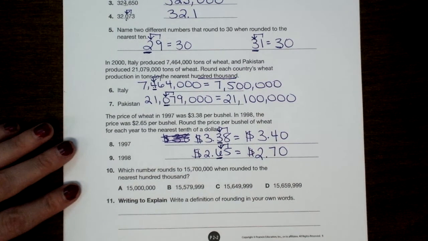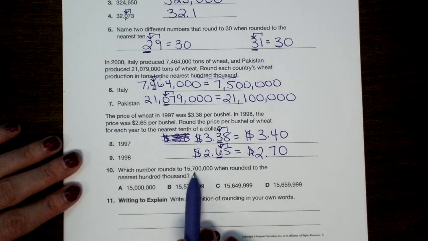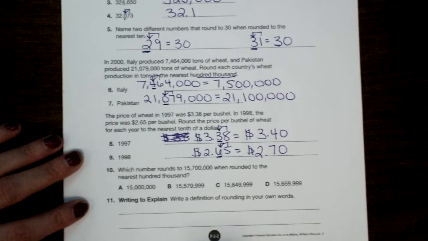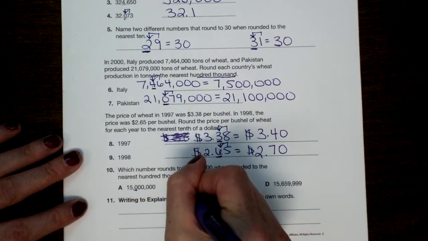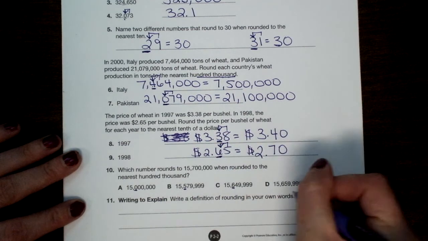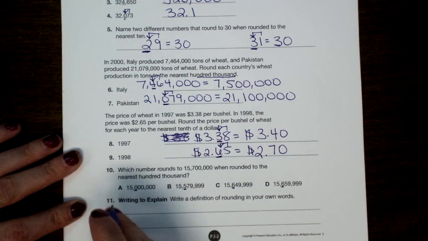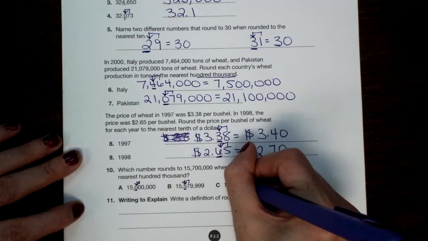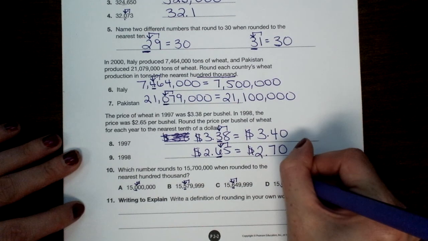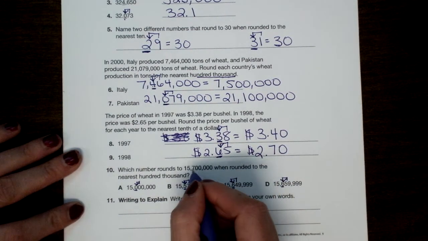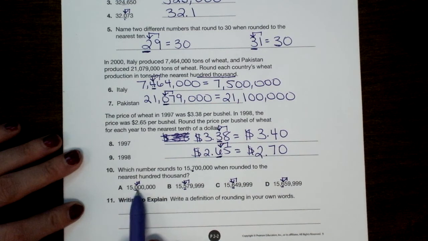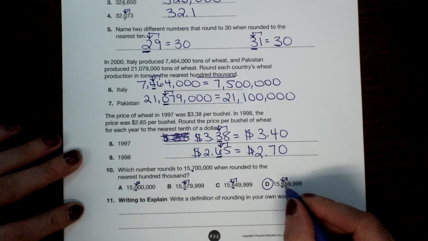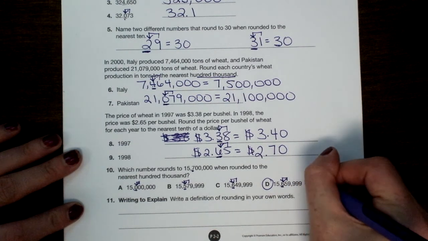All right. Which number rounds to 15,700,000? We round to the nearest 100,000. So what I would do is I would go to the 100,000 place and I would underline each one. And then I would go to the right and see which one's telling it what to do. Remember, we're trying to get that spot right there to be 7. And the only one that I can see that's going to make that number round to 7 is D, because that 5 is telling that 6 to go up to 7.